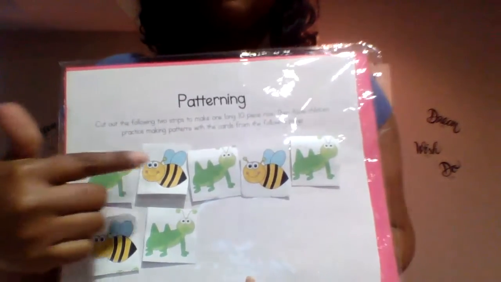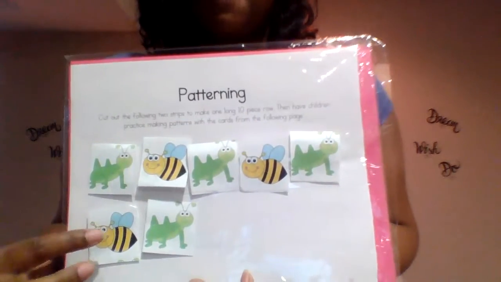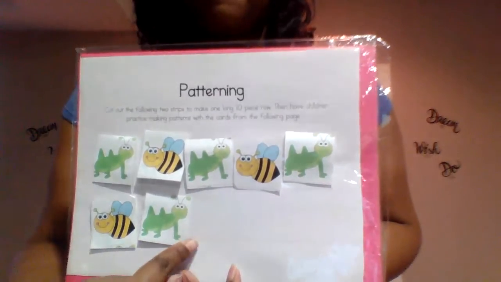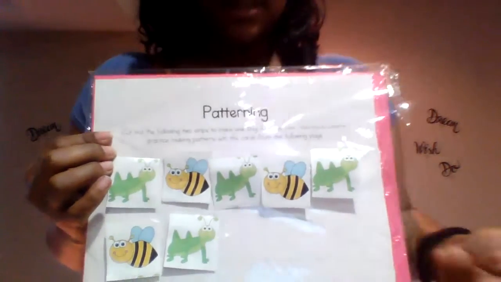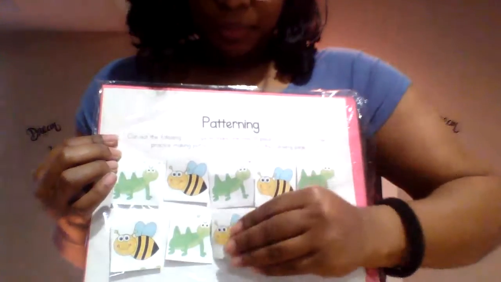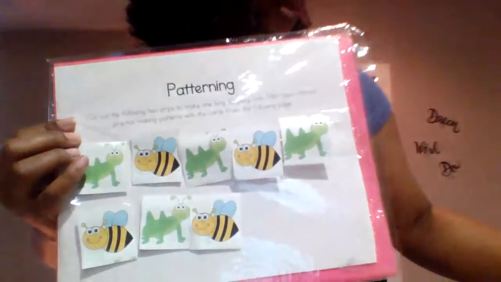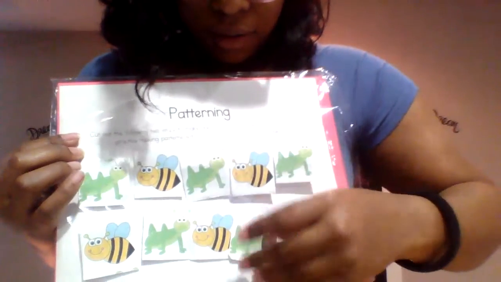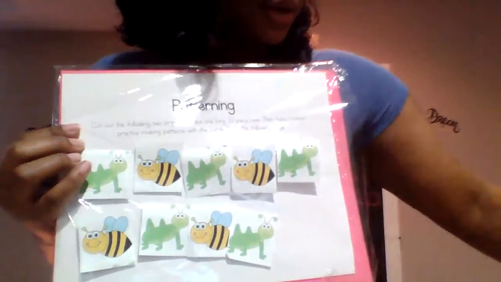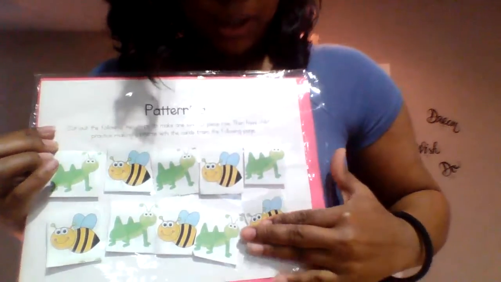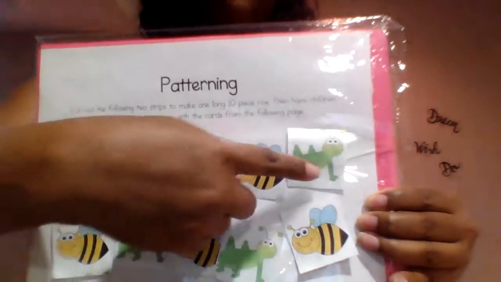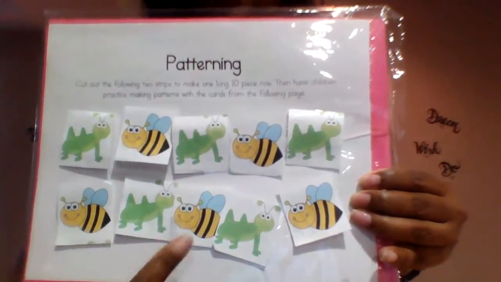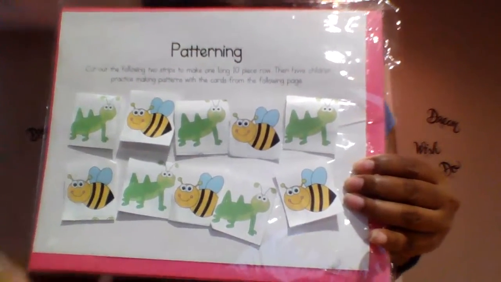Bumblebee comes next, then grasshopper, and then bumblebee. So there we have a pattern.